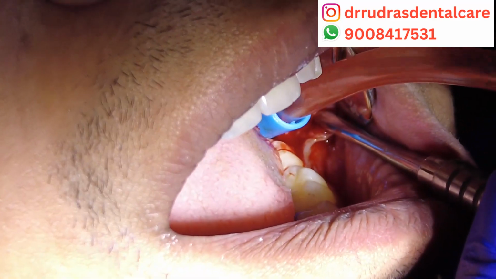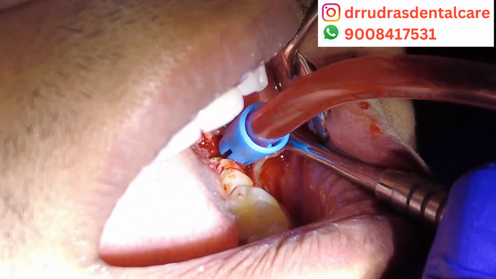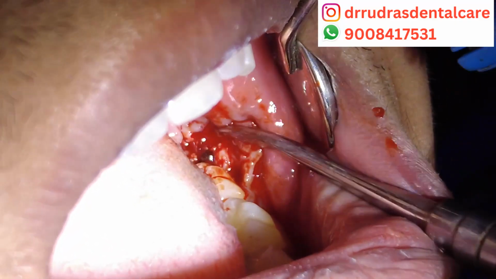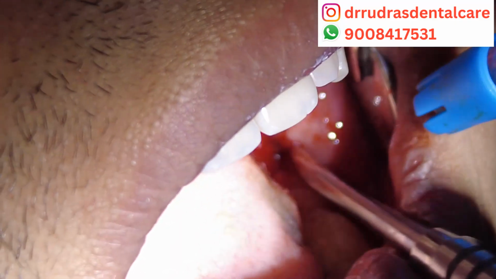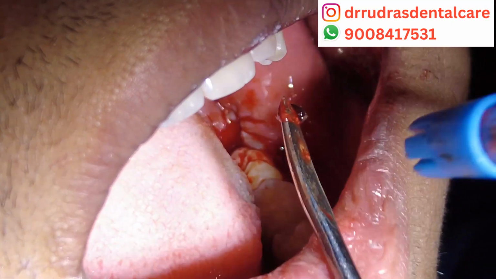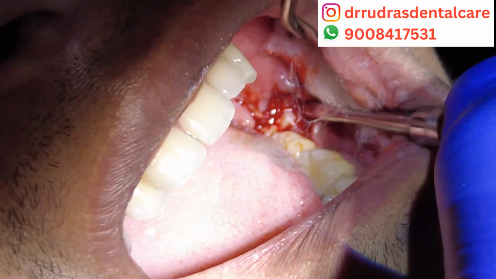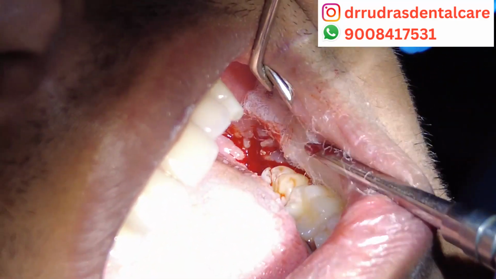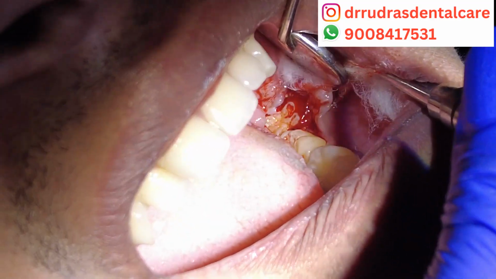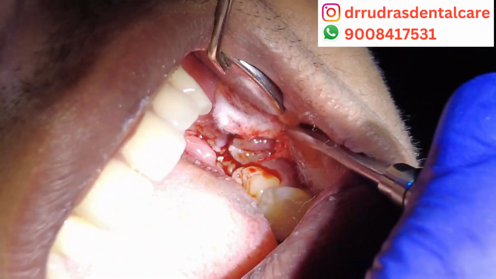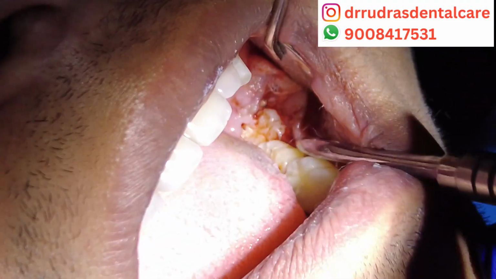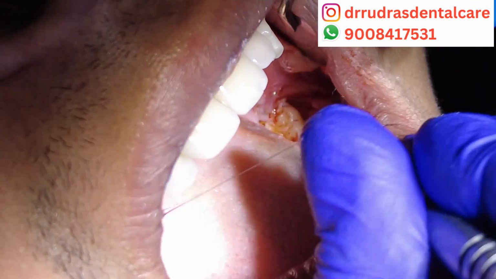If you can appreciate, you can see the impacted tooth along with some food debris that was present there. Now we are using the periosteal elevator to start to luxate the tooth so that we can take it out. We were definitely wary of the fact that it might have to go for a surgical extraction, but we always try to go for a non-surgical extraction approach by using the wedge principles and the lever principles. And here we are trying to luxate the tooth out. You can see the tooth is there.